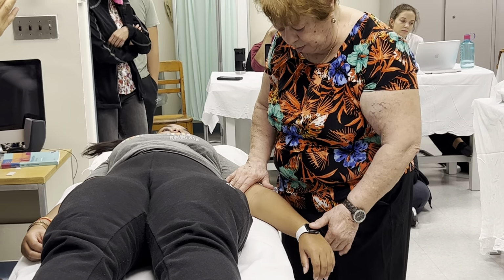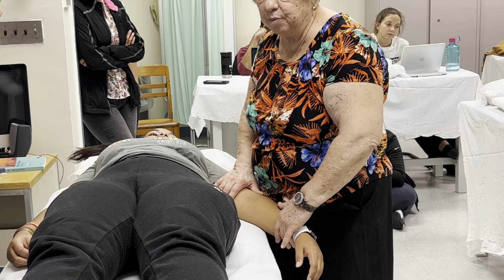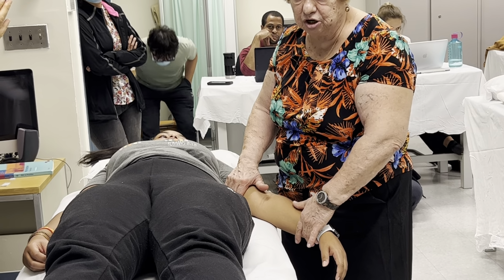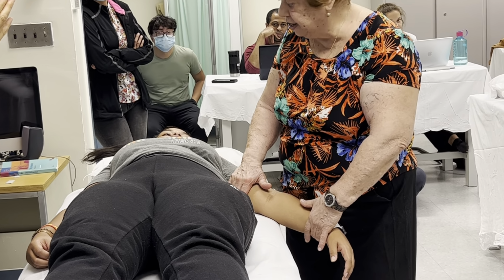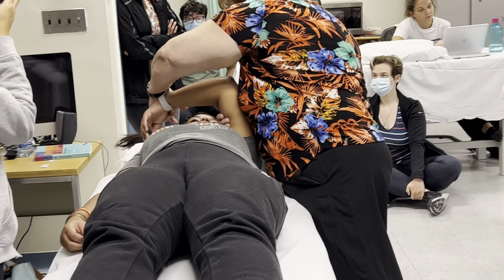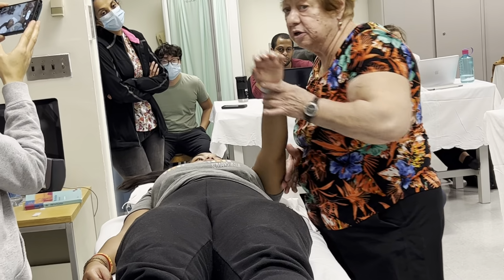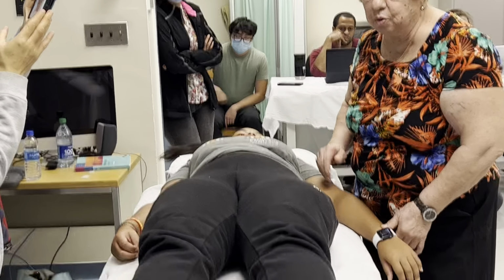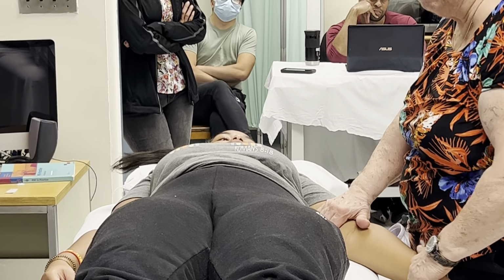Now I'm going to put my hands on her supinator surface, on her flexion adductor surface. Now turn your hand, bring it up, come on up, and then come back down. I'm just going to get used to doing that.